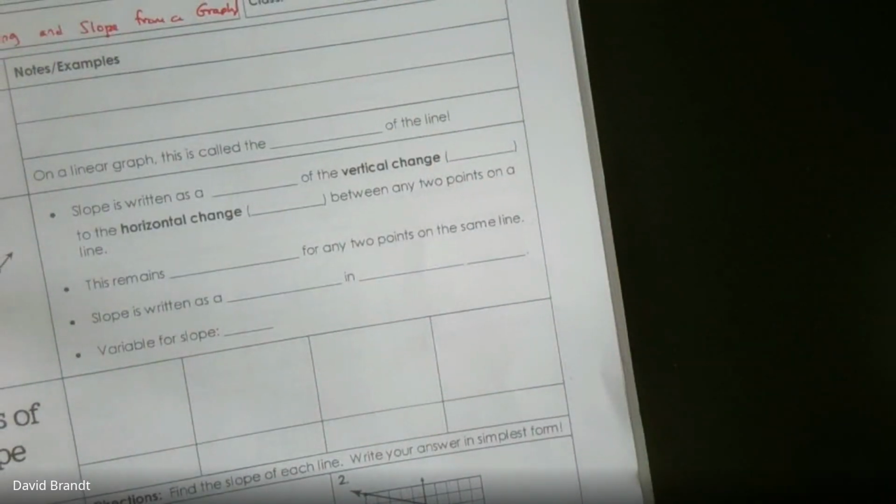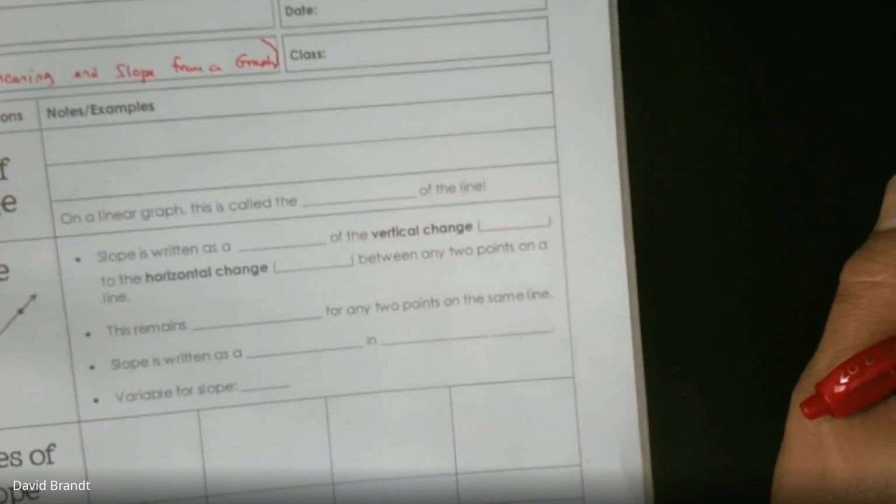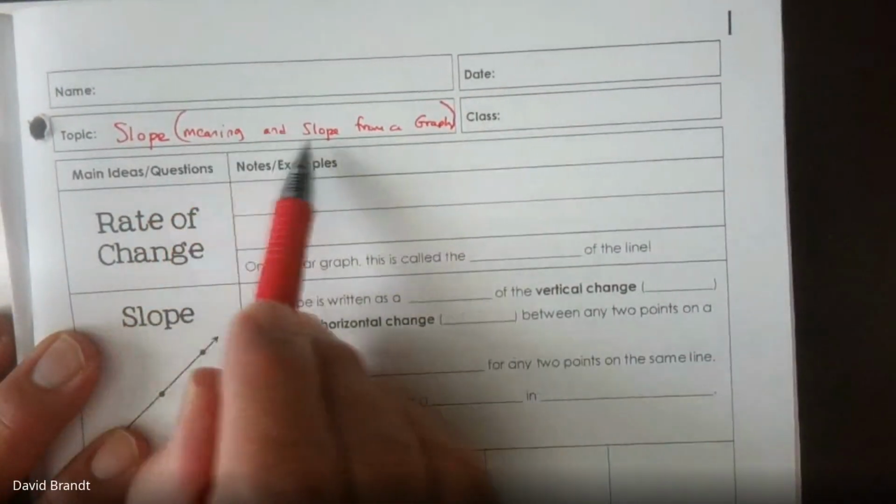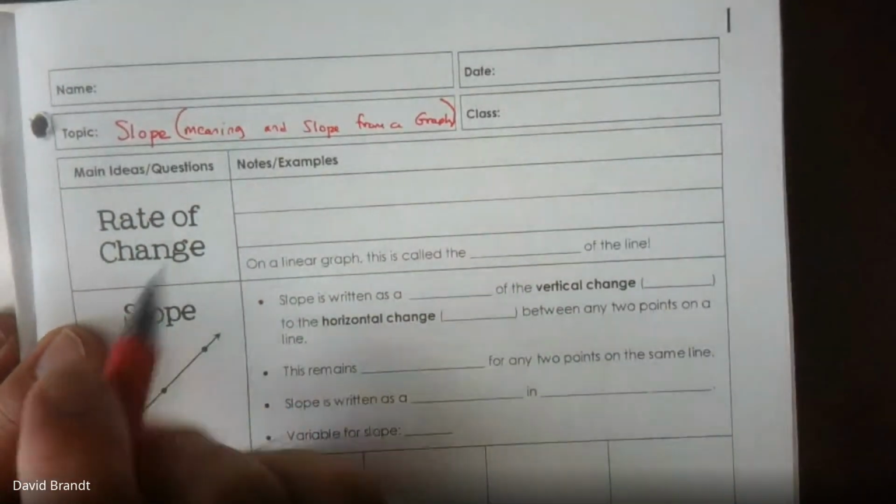But anyway, let's look at your new packet, Unit 5, on page 1. Page 1 just has to do with slope. What does slope mean, and how do you find slope from a graph? So that is what the first part of Unit 5 is about. It's about slope. What does it mean, and how do you find slope from a graph?